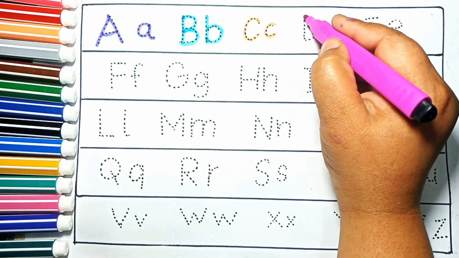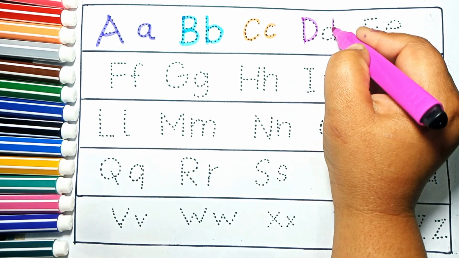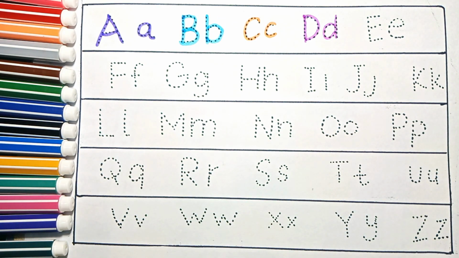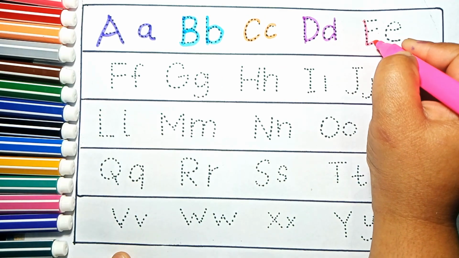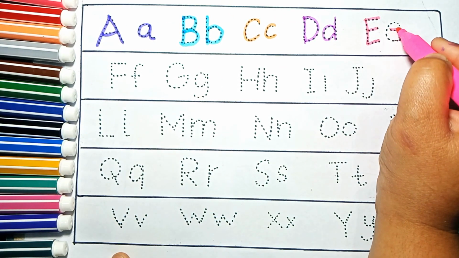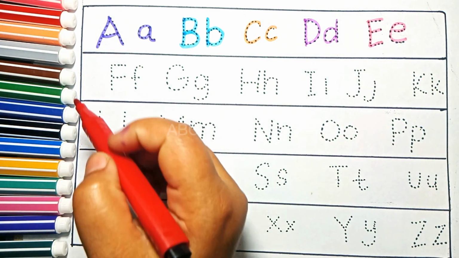Magenta color. D for duck, D for dog. Pink color. E for egg, E for elephant. Red color.